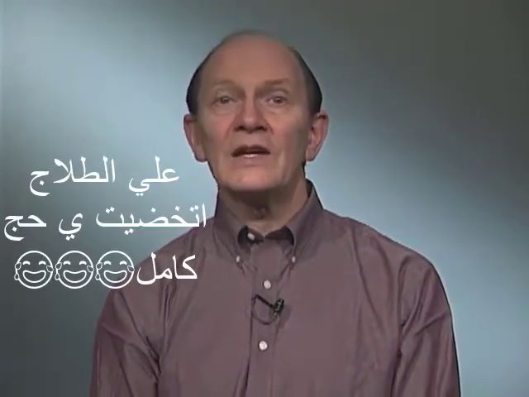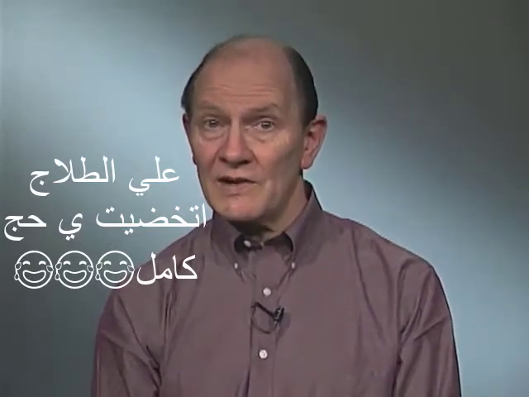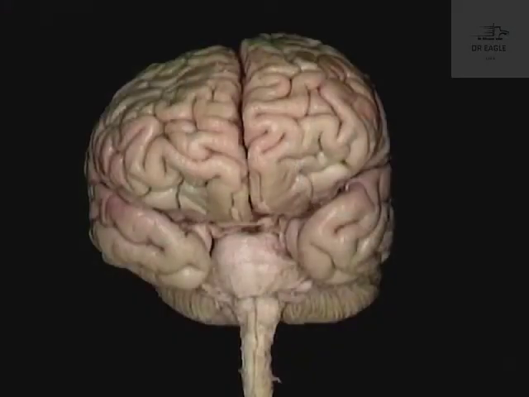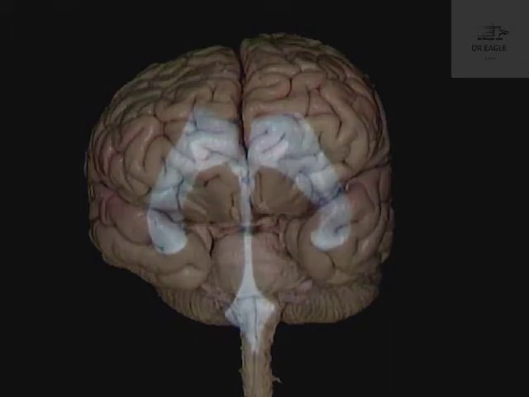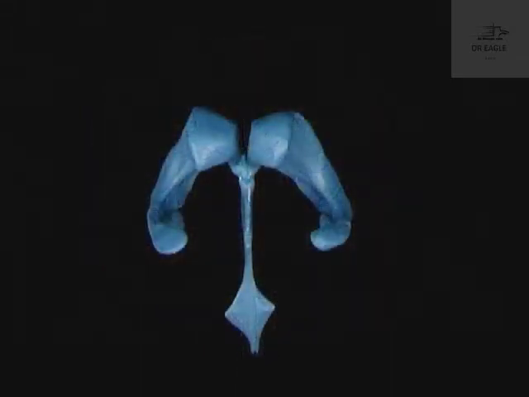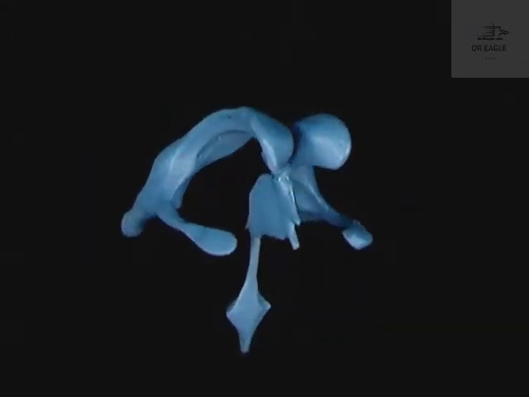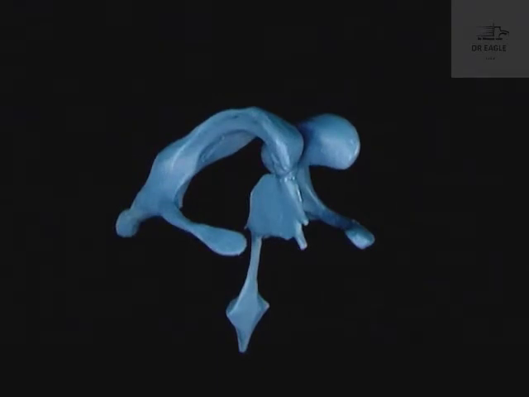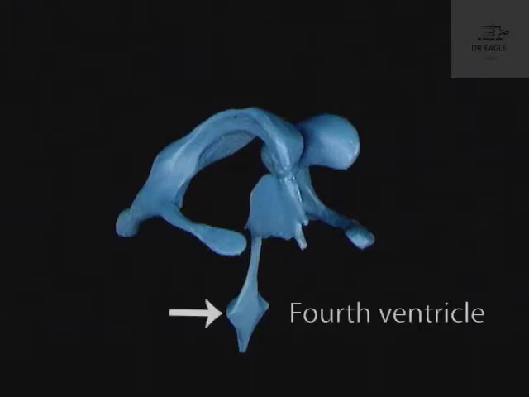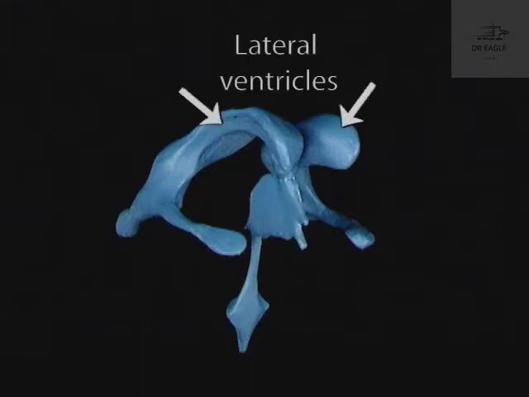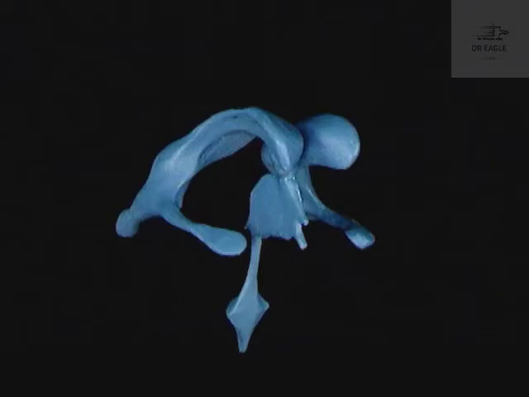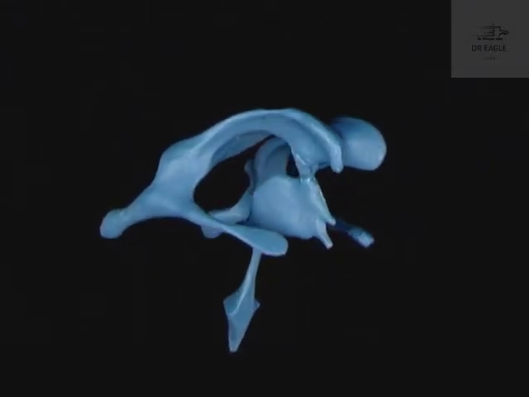Now we'll move on to look at the brain. The internal structure of the brain, which is extremely complex, lies outside the scope of this atlas. In this section, we'll look at the main external features of the brain and also at the cavities within it, the ventricles. This model shows the shape of the ventricular system. It's formed by two small cavities in the midline, the third ventricle and the fourth ventricle, and two much larger cavities, the lateral ventricles, which connect to the third ventricle here.